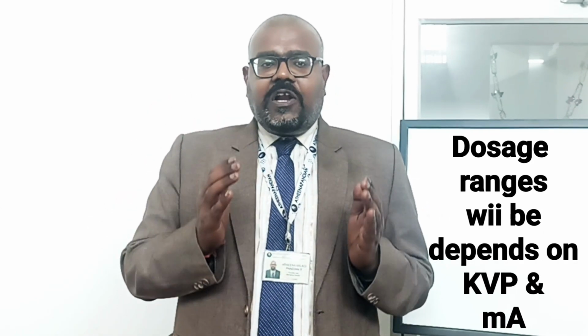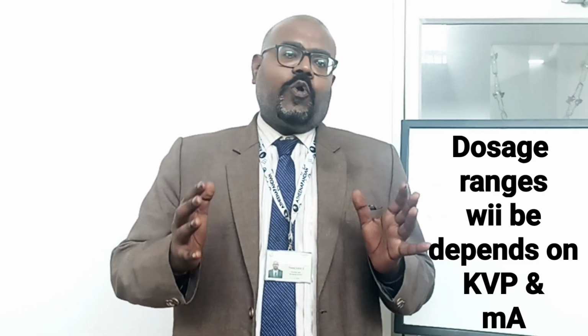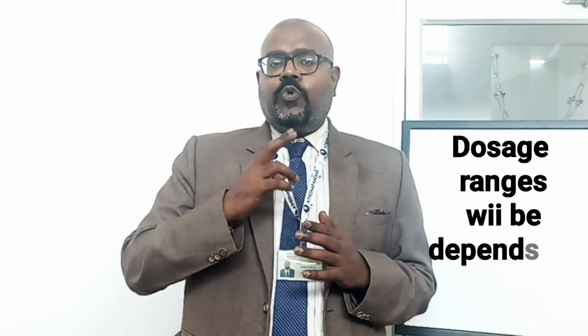For the dosage setting, every X-ray machine has a control panel. In the control panel, two important parameters are there: kVp and mA. kVp is kilovolt peak, and mA is milliamps. I already told you that the potential difference between anode and cathode is responsible for the speed of the electrons. Once you give 50 kilovolts between anode and cathode, 30,000 electrons come away from the cathode to target the anode.